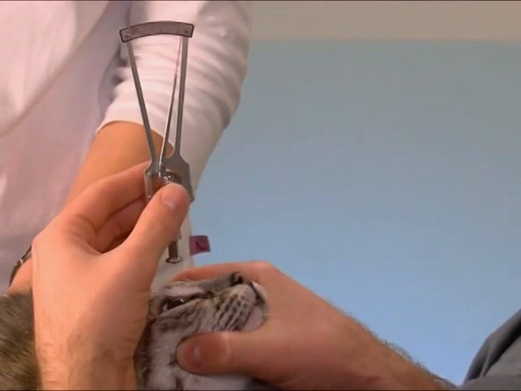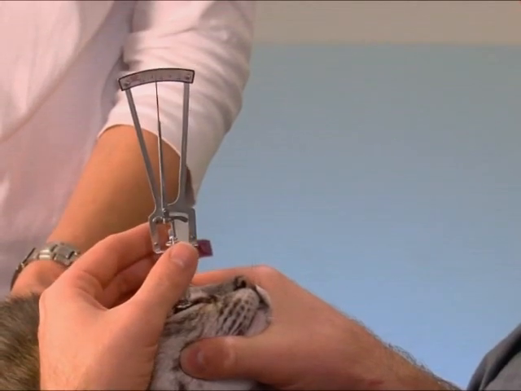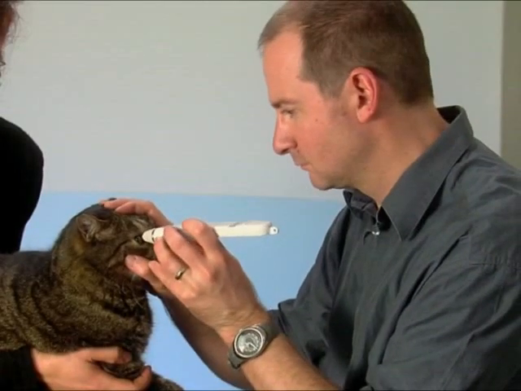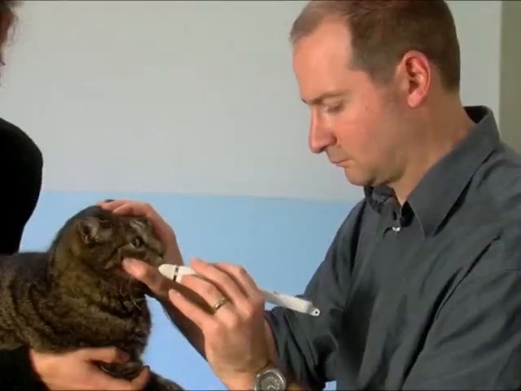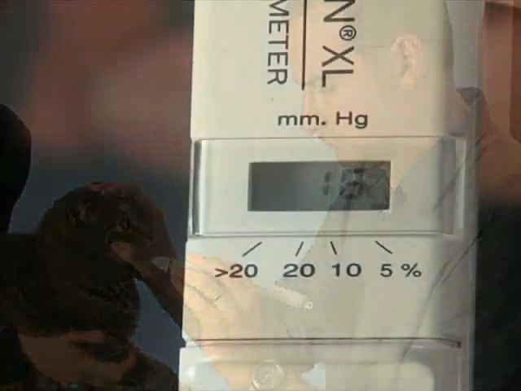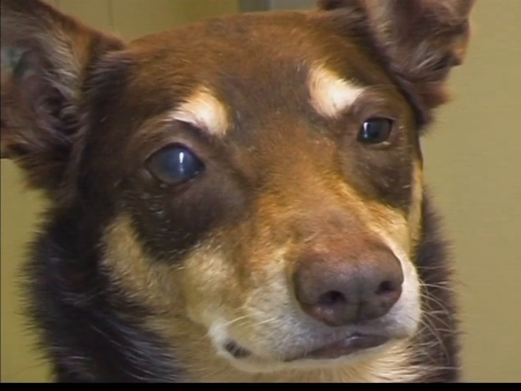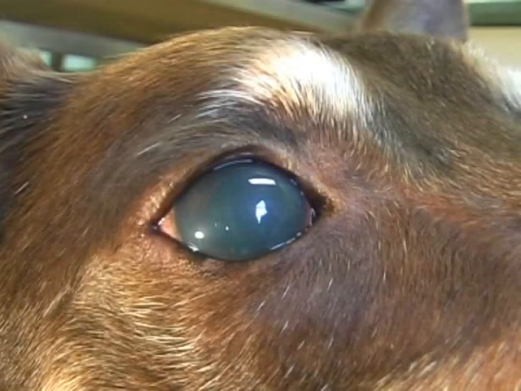For measurement of intraocular pressure, the two main instruments used in veterinary practice are the Schiotz tonometer and the Tonopen. Normal intraocular pressure in cats and dogs is generally between 10 and 25 millimeters of mercury, though some physiological variation occurs. A sustained increase in intraocular pressure is the defining feature of glaucoma.